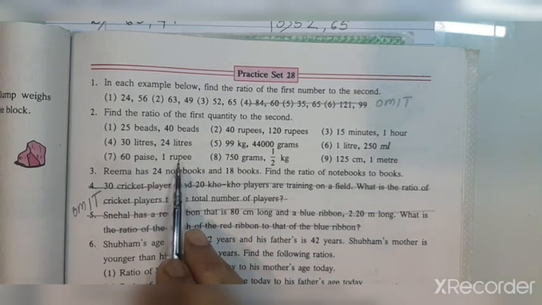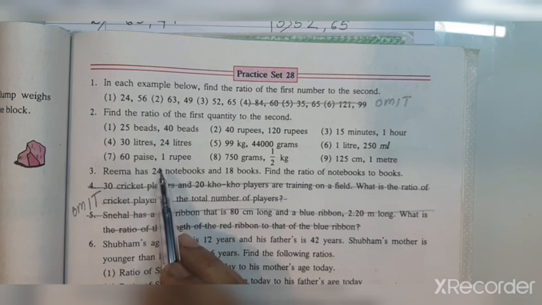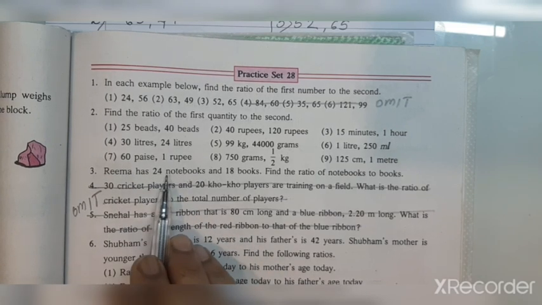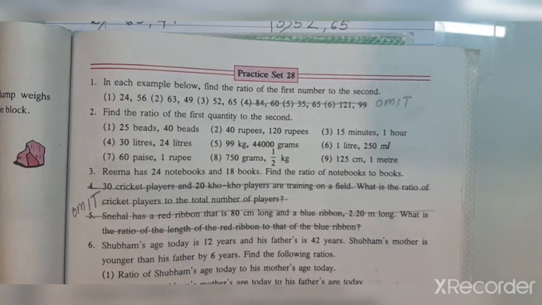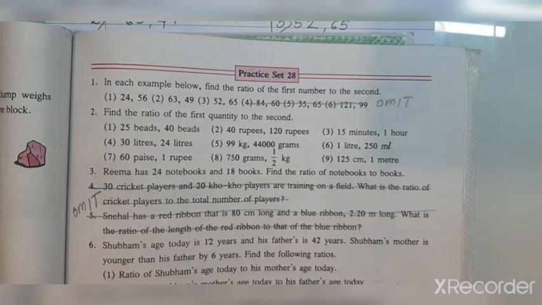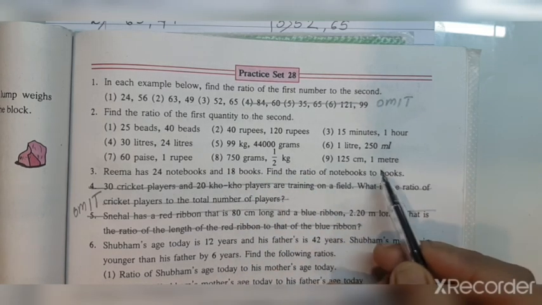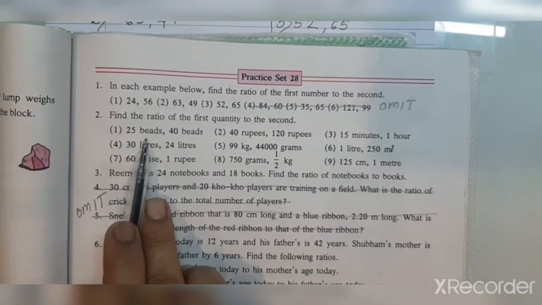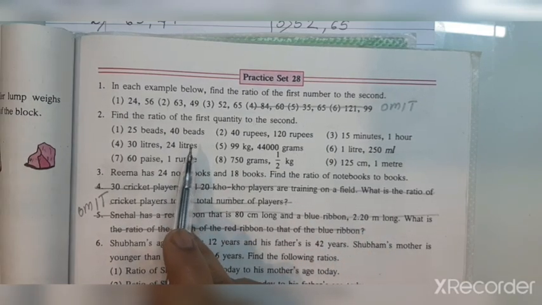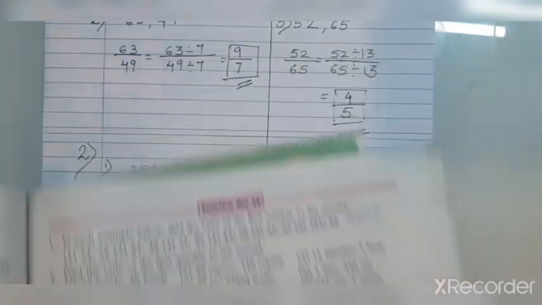Now paise and rupees, so both are the measurement of money, amount, but again units are different. One is paise, other is rupees. So we will convert both to paise, because paise is the lower unit in amount. So already 60 paise is there, 1 rupee we will convert to paise. Then again sum 8, grams and kilograms, so we will convert kg to grams. Then meter and centimeter also we will convert to the same unit. So in this way, before getting our ratio, we need to do this work, whether we have to convert to the same units. So let's begin.